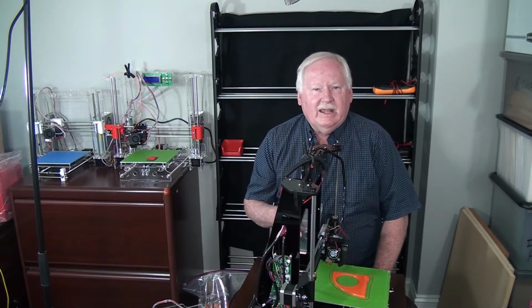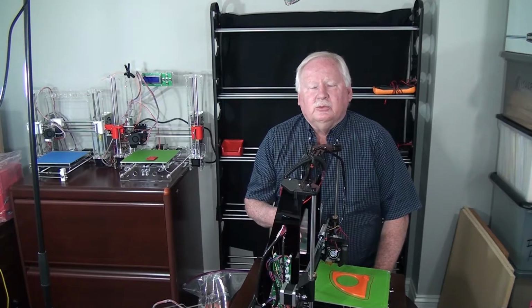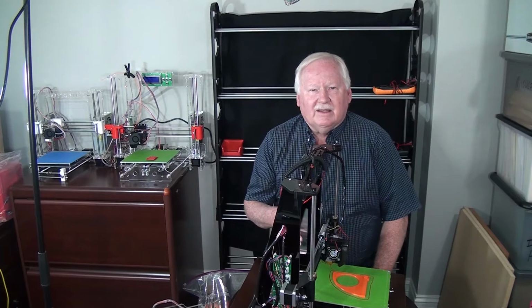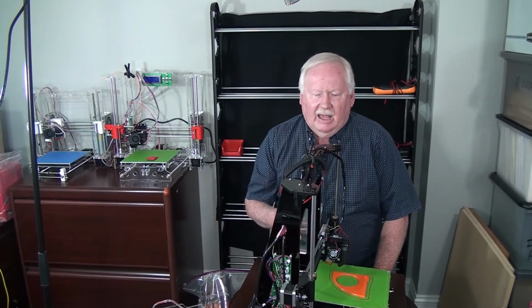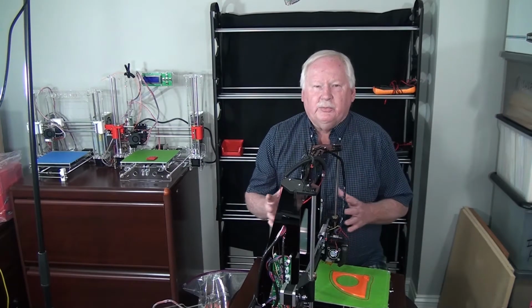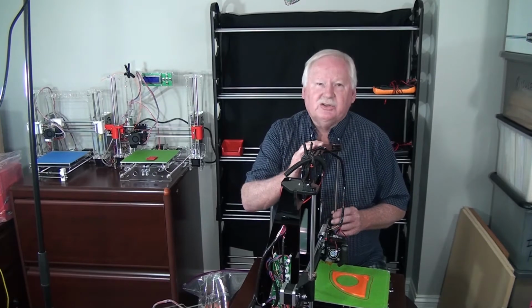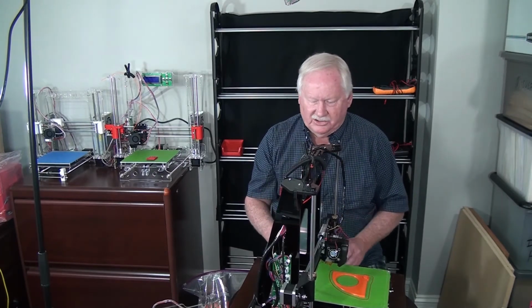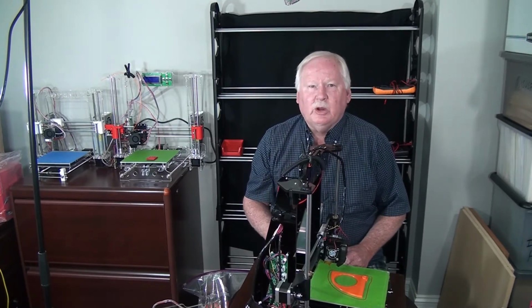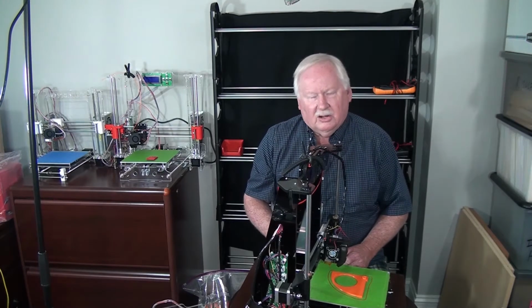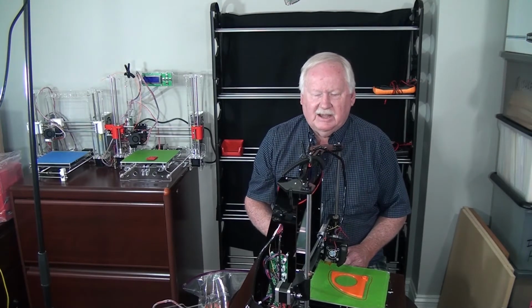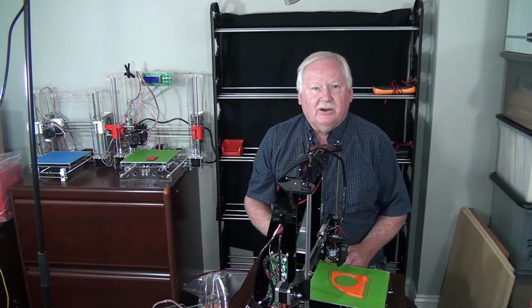My first 3D printer was in December of 2019. I built the printer. This is my very first one that I brought back here to show you. I built this printer in early to mid December of last year.